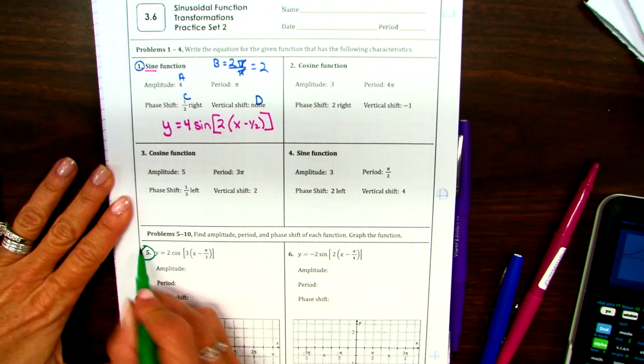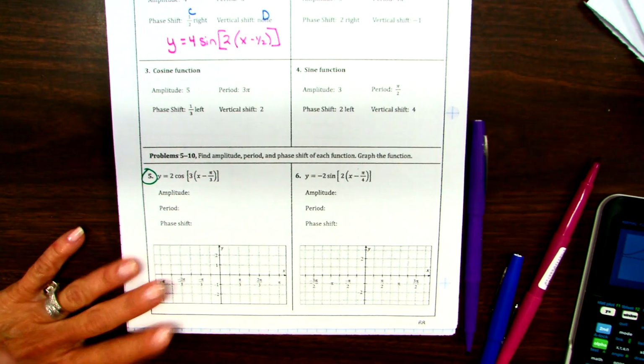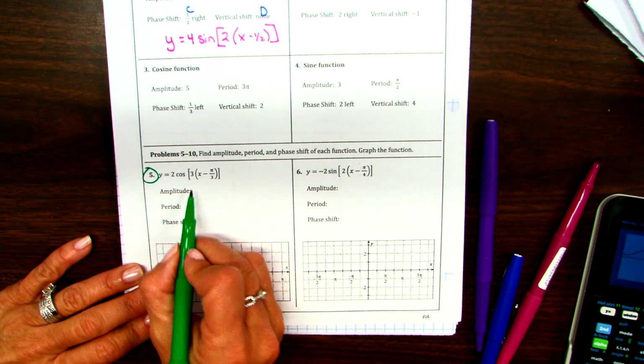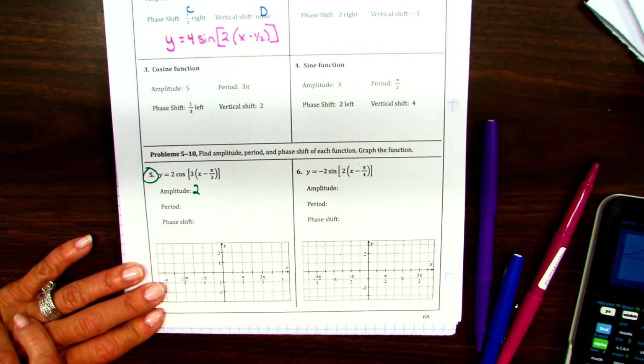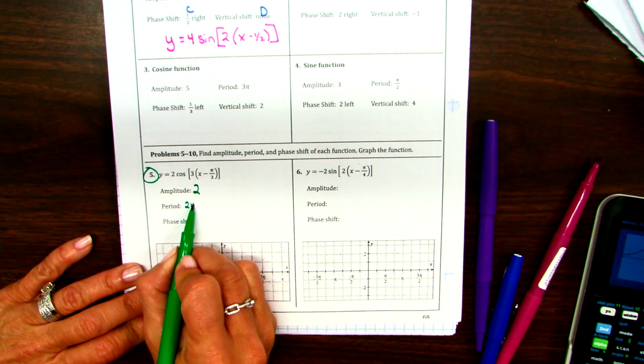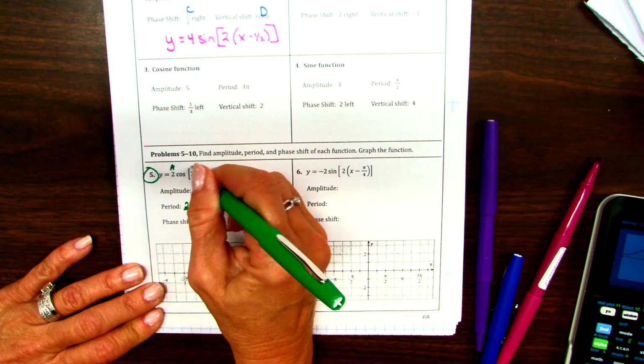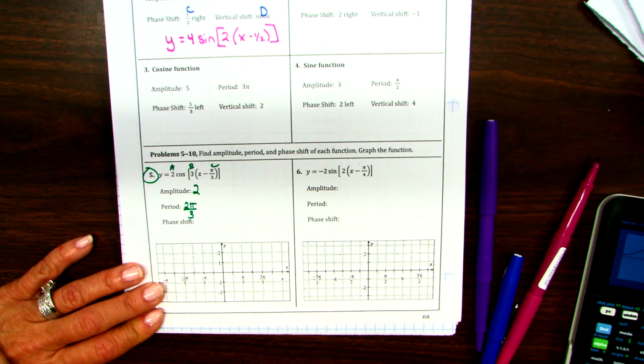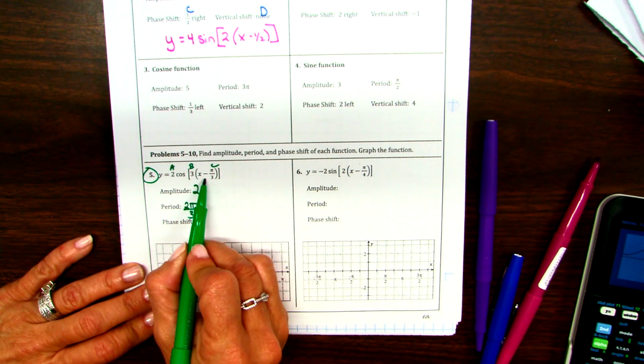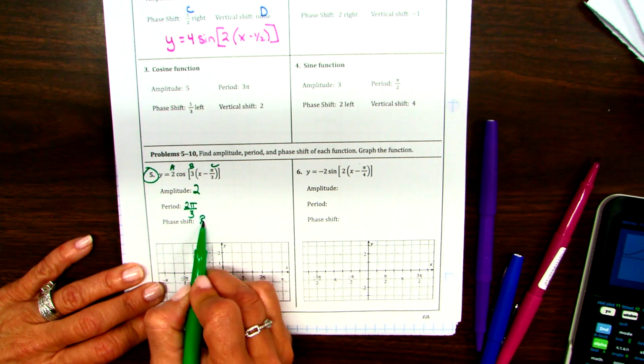I'm still doing homework with you, so stay with me. Amplitude, 2. The period would be 2 pi divided by the B. Okay. Can't simplify that. And phase shift, right pi over 3.